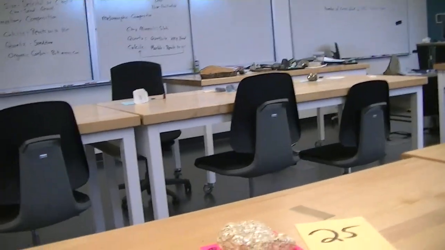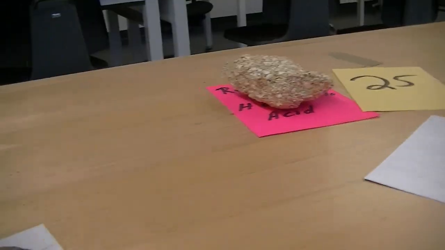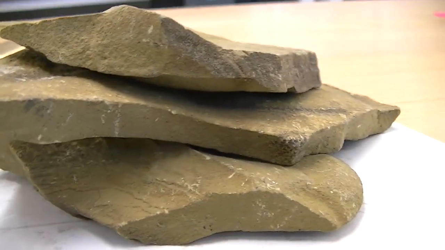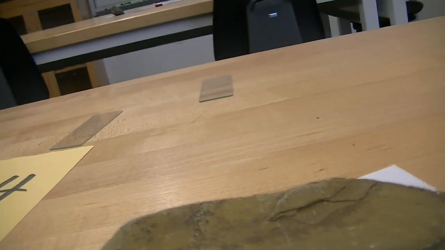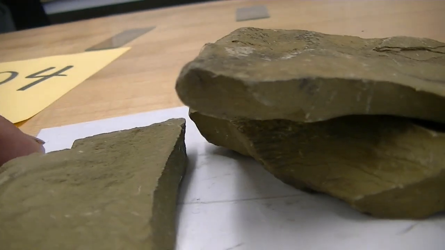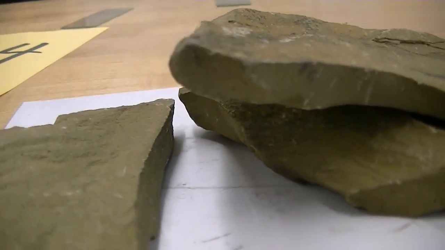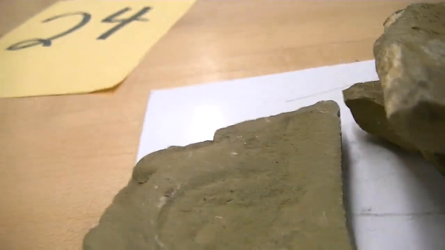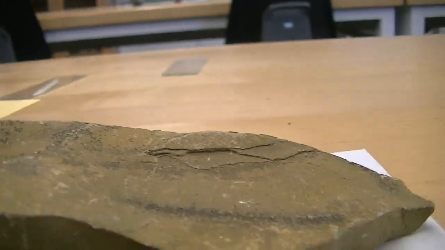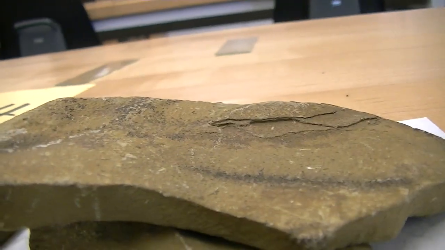Number 24, we have another sedimentary rock. This is a shale. There's a pile of shale here. So these are all shale rocks, very flat, cleaves off into flat pieces. This actually is part of the formation of the Bright Angel Shale. This formation is very famous for having trilobite fossils in it, Olenellus to be exact.